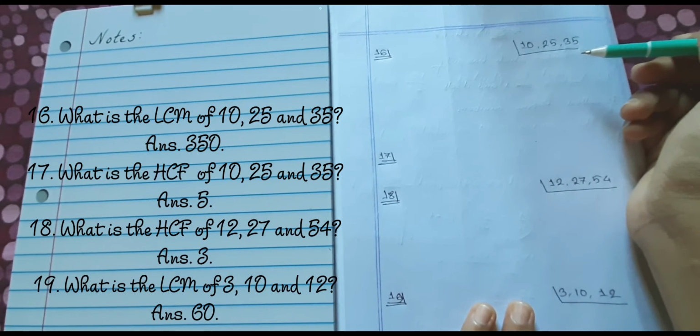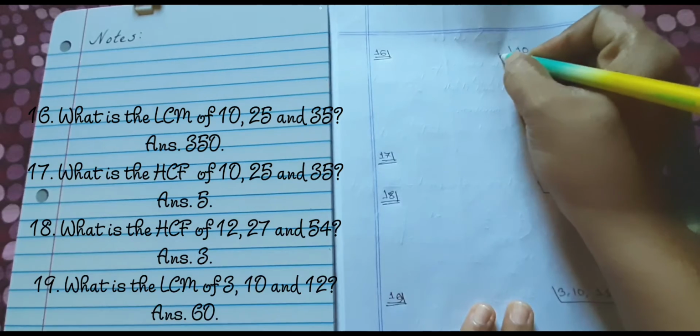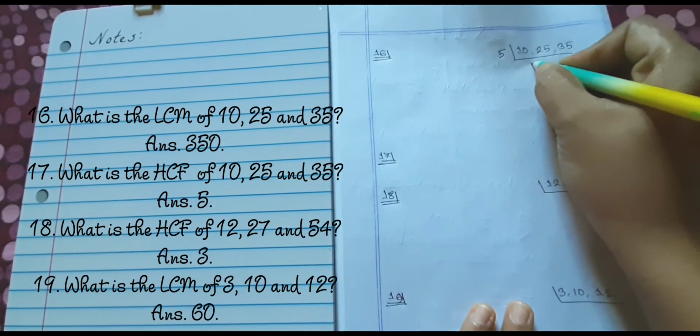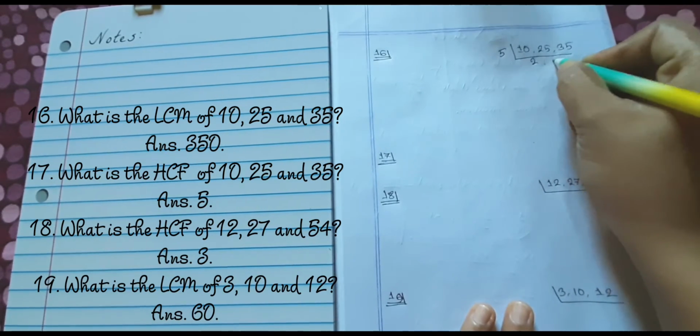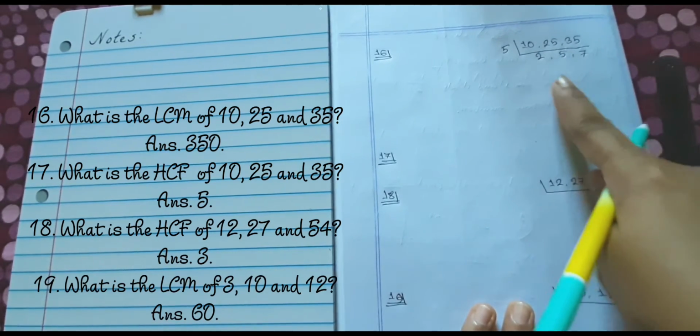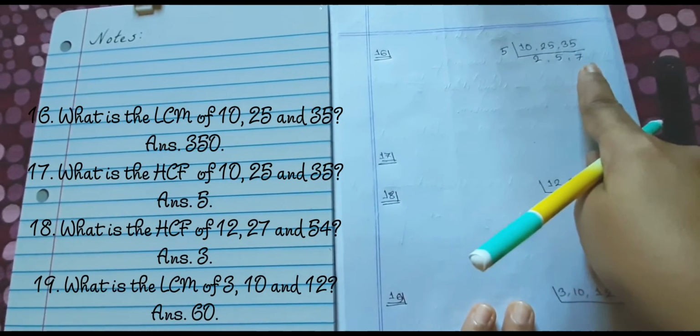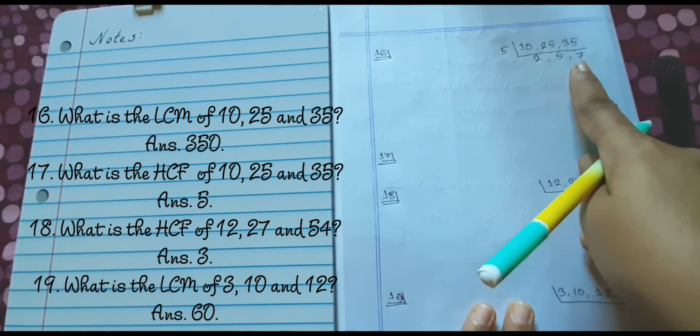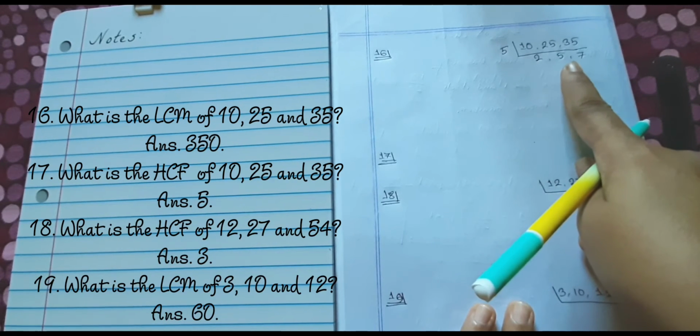I'm going for 3. 3 is not possible. So let's go for 5. It gives 2, 5 and 7. I can see that 2, 5 and 7 are all prime numbers, and I cannot divide them with one single number.